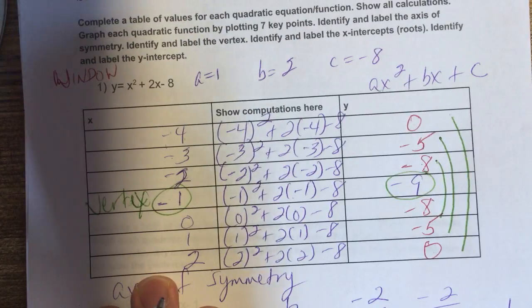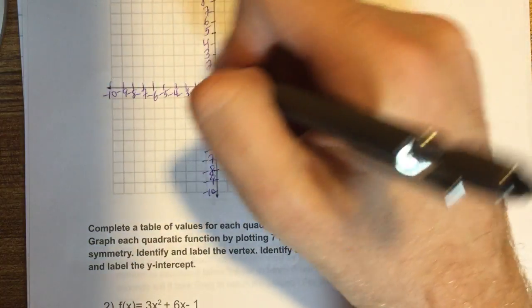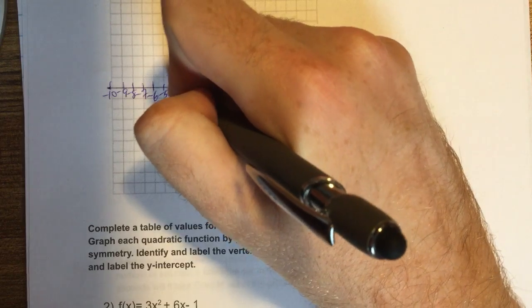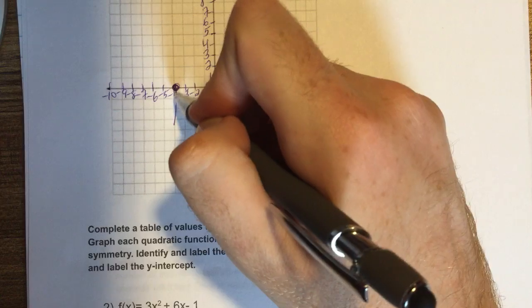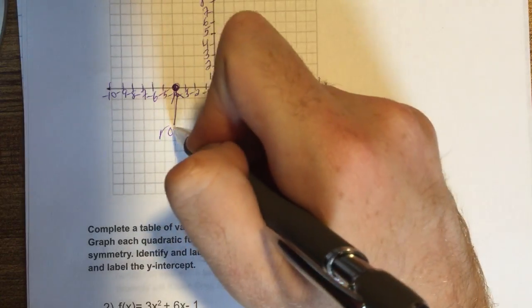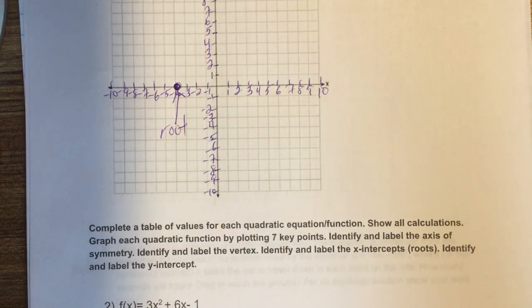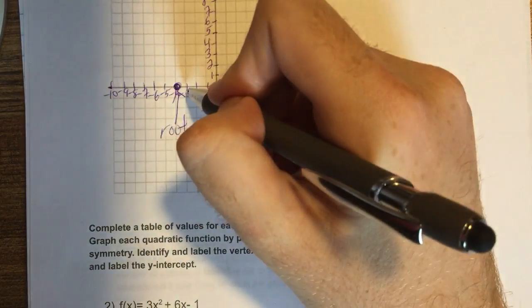And now we're going to use our table and plot these points. Negative 4, 0, which is right here. And since it's on the x-axis, it's an x-intercept or a root, so that's one of the solutions. Negative 3, negative 5.